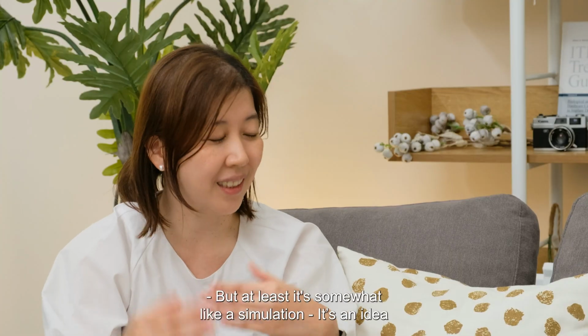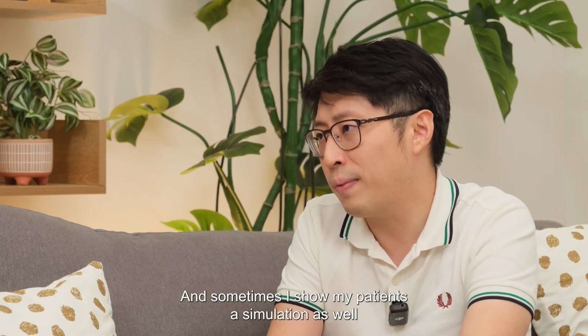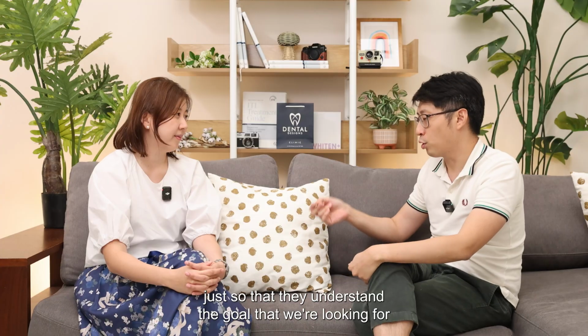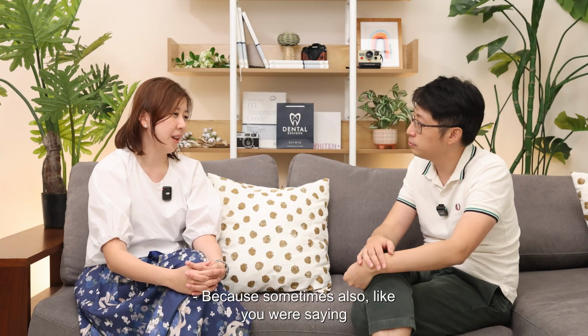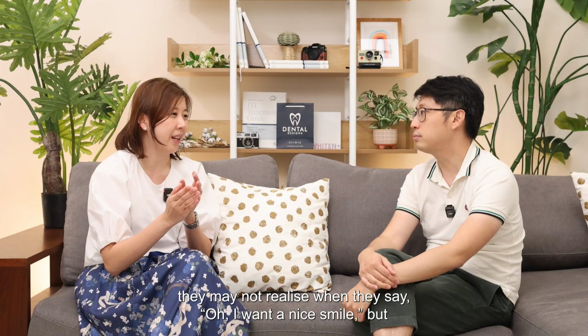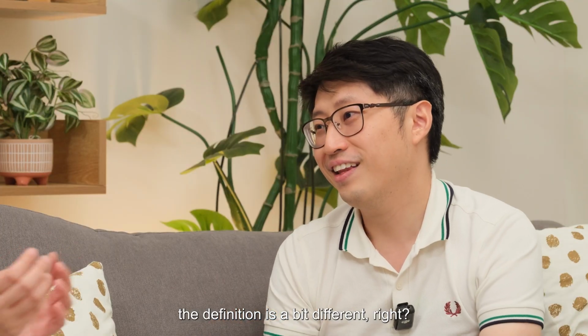Yeah, of how it looks like, an idea of what it could look like. I think that's not a bad thing, and sometimes I show my patient a simulation as well, just so that they understand the goal that they're looking for, right? Because sometimes, like you were saying, when they say, oh, I want a nice smile, the definition is a bit different, right?